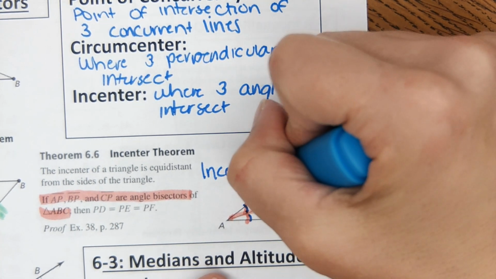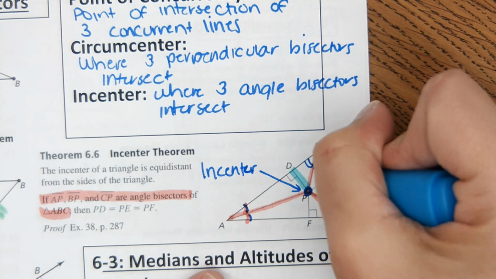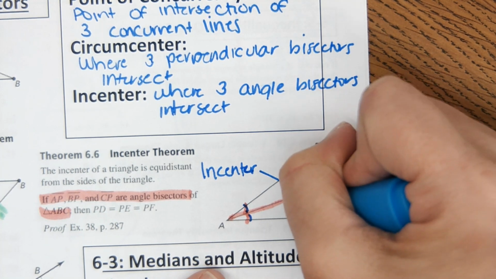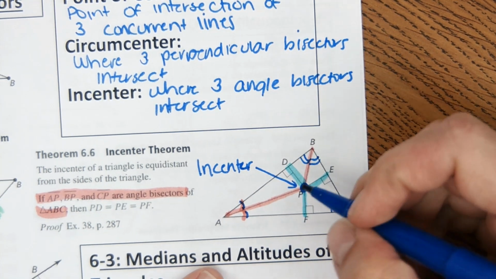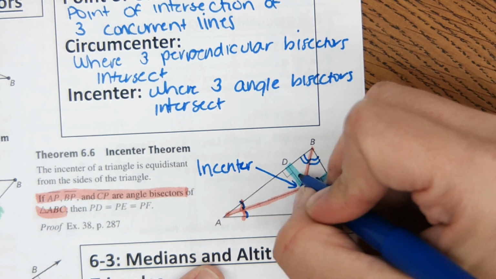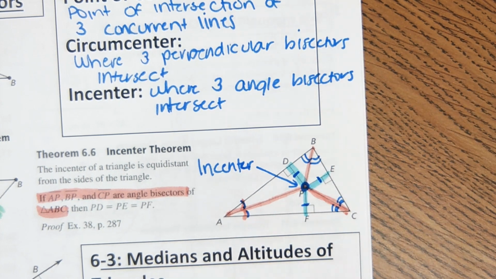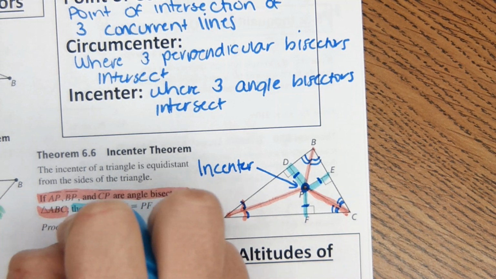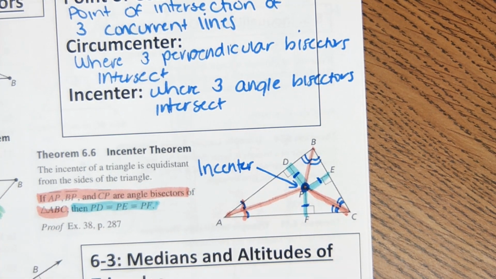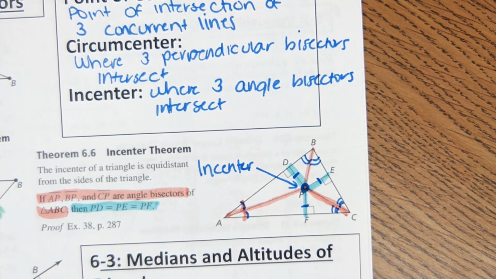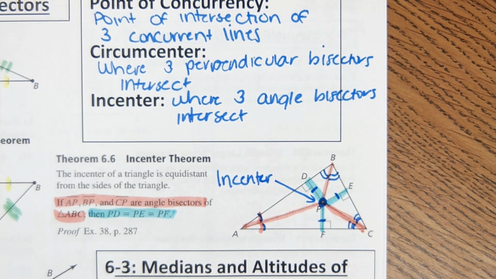And the incenter is equidistant from each of the lines. So this right here, these blue lines are the same length. So this is the same length as this, same length as this. Okay, so those are the main ideas, and now we're going to move over to the practice page.